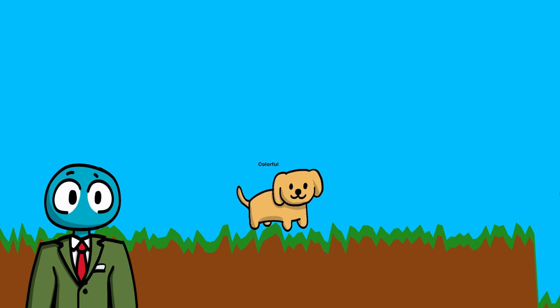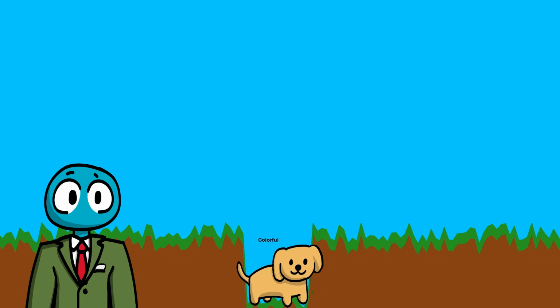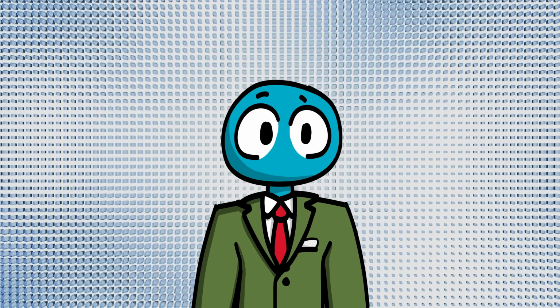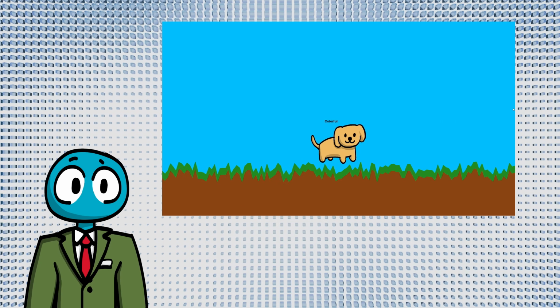The next thing I had to add was the hole in that the dog gets stuck. I removed the ability to jump when you are in the hole so you cannot get out. But there is still one important thing missing. Yes, you guessed it right. The simulation needs some nice sound effects.